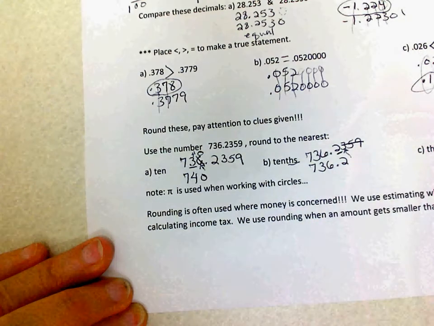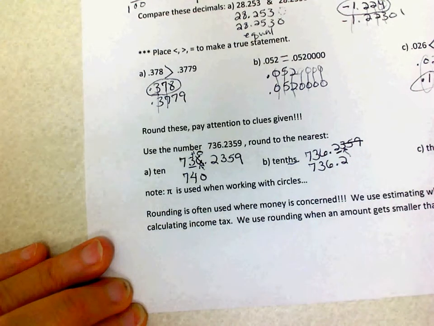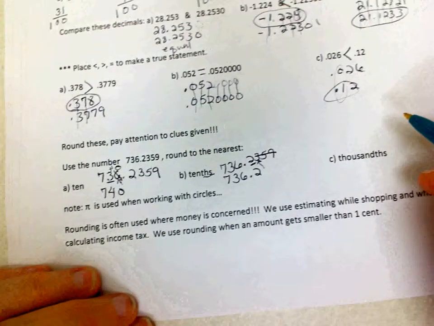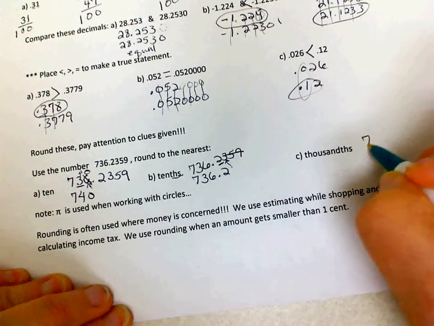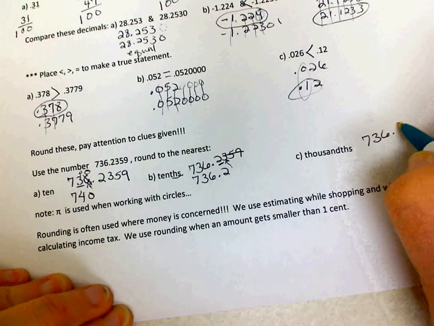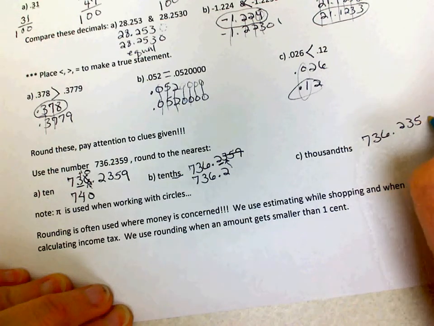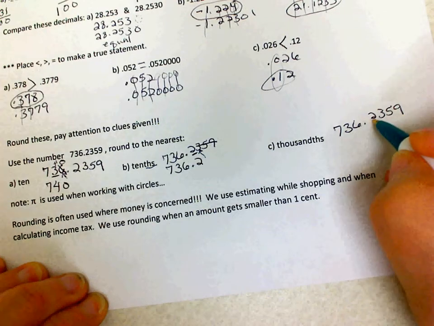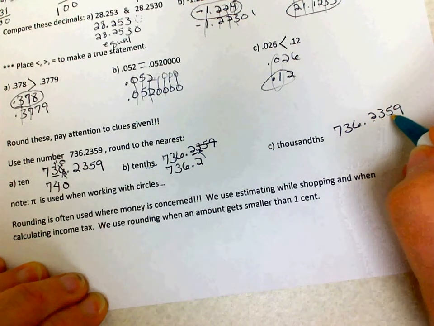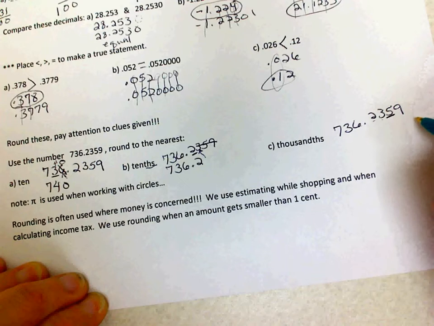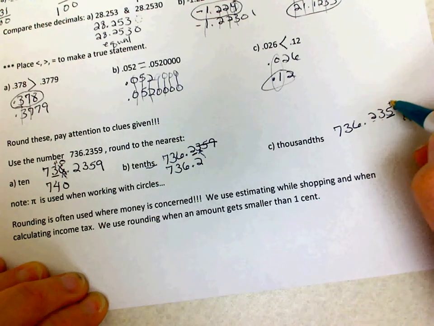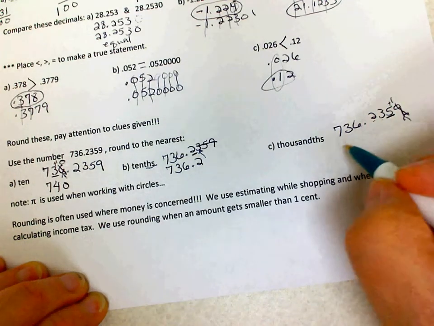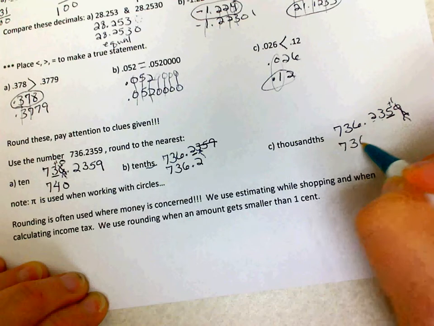Now to the nearest thousandths. 736.2359. Okay, thousandths. So tenths, hundredths, thousandths. The number next to the right is 5 or higher, so I knock that off and I add 1 to my 5. So 736.236.